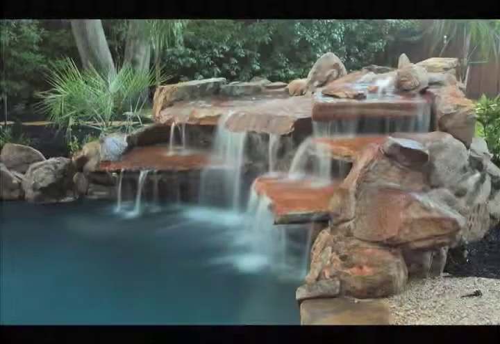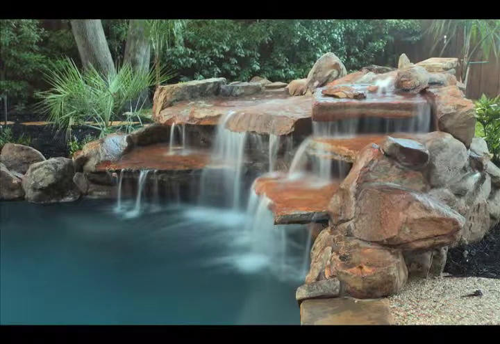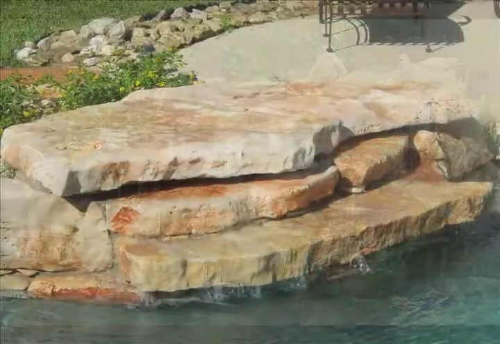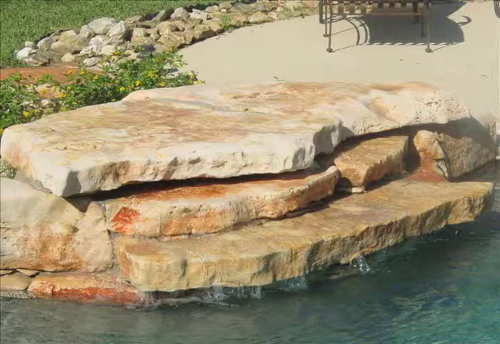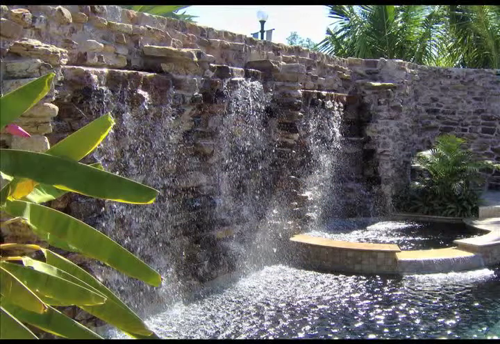With waterfalls, the sky's the limit. They can be small or large, fancy or natural looking, gentle trickles or Niagara Falls. They can also be quite gaudy, unattractive and leaky if not done properly by a trained professional. Be sure to take a look at a builder's handiwork of waterfalls before you make any decisions.